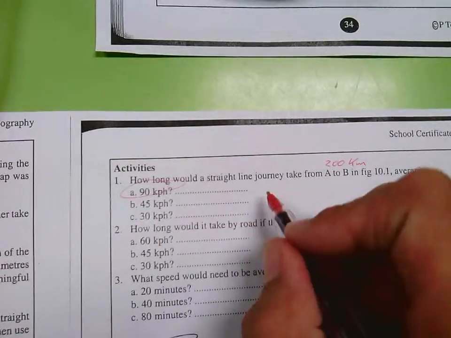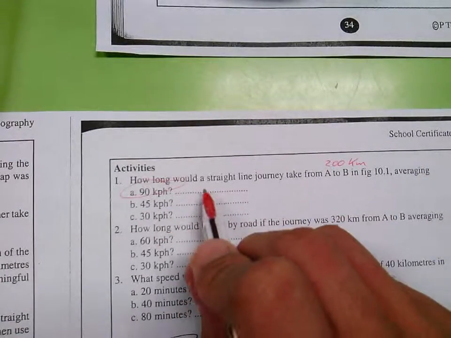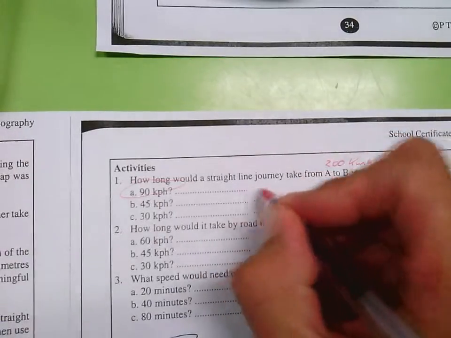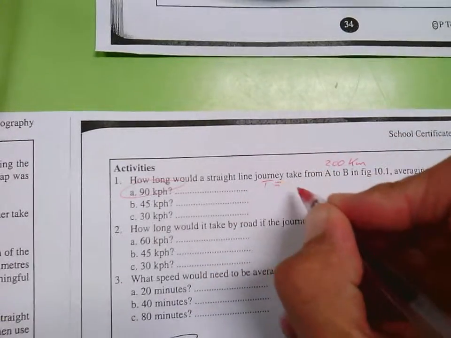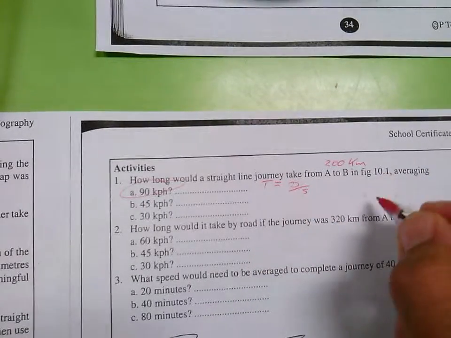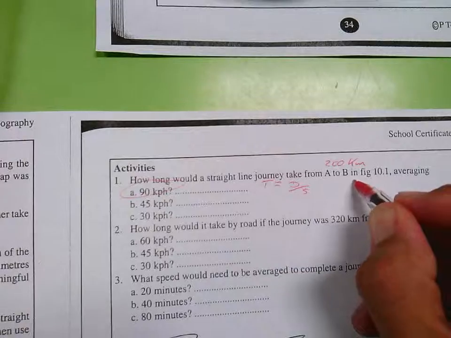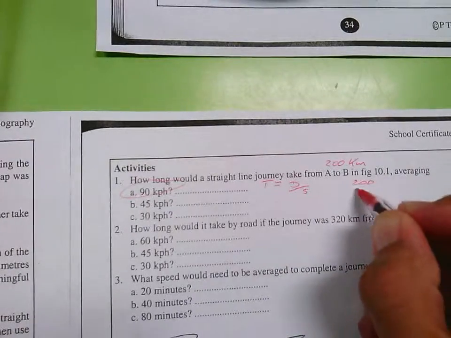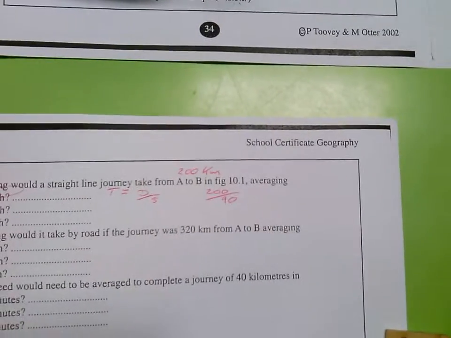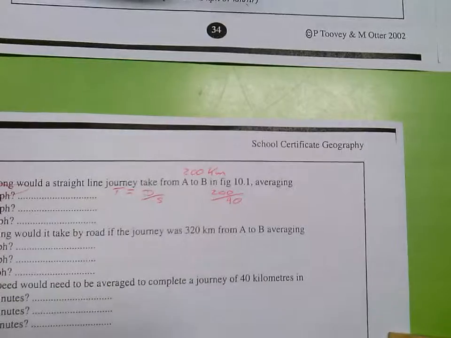So if we want to find the time it would take, time equals distance over speed. That distance, 200 kilometers, divided by 90 should give you the number that ends up being the answer.